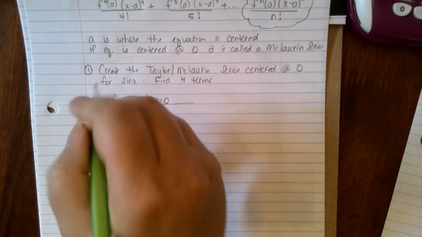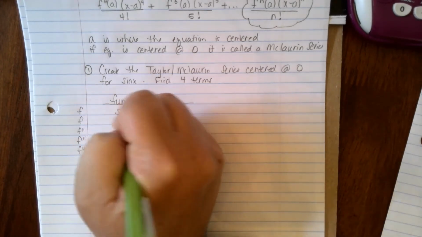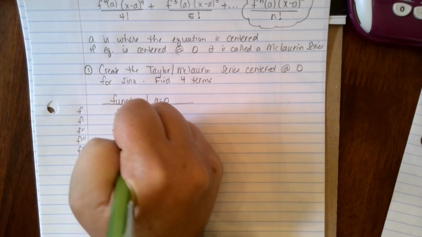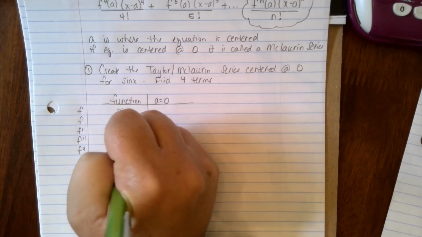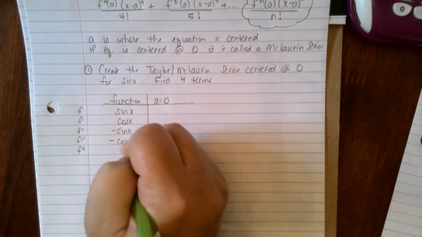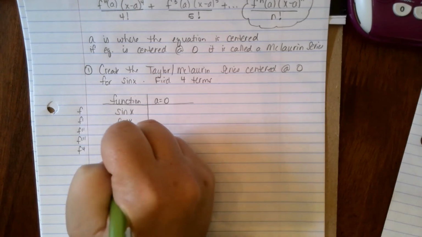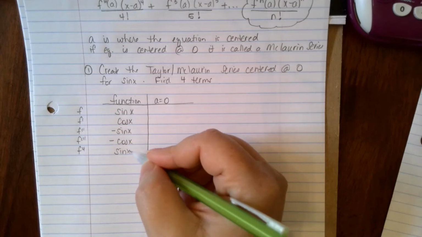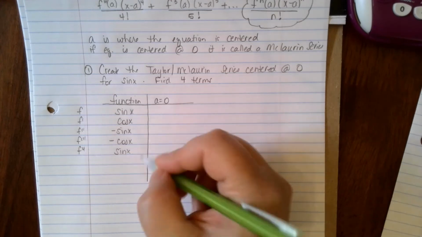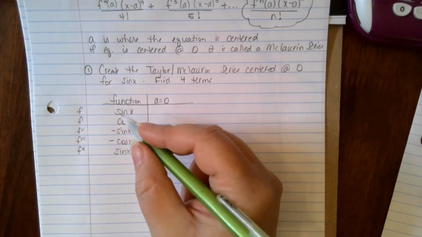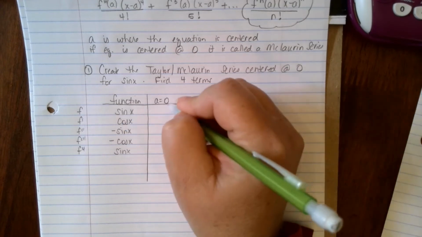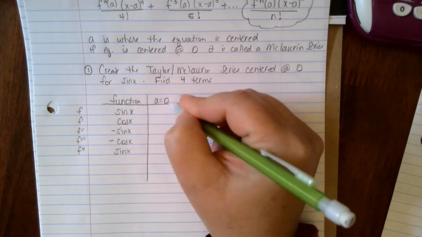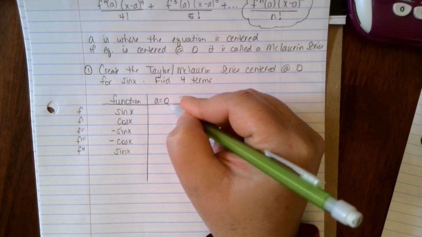So derivative of sine is cosine, derivative of cosine is negative sine, derivative of negative sine is negative cosine, derivative of negative cosine is positive sine. You're basically just making our little chart like we did when we were learning the derivatives of sine, cosine, and so forth.